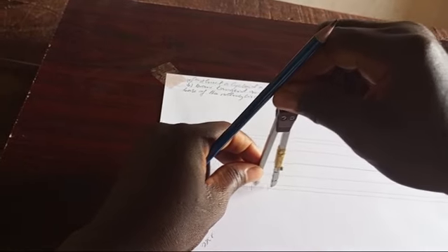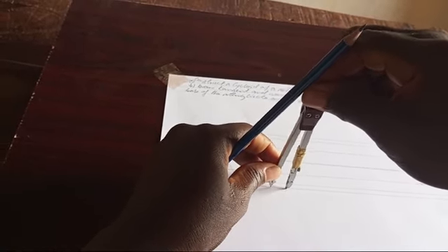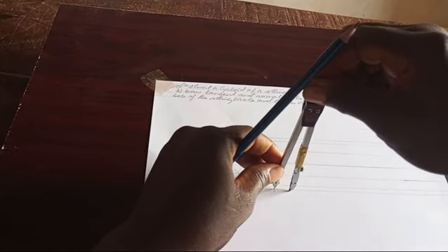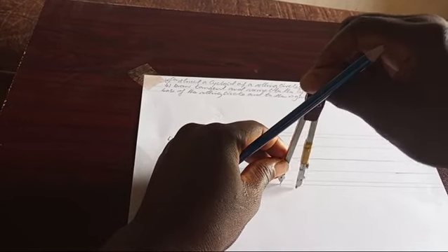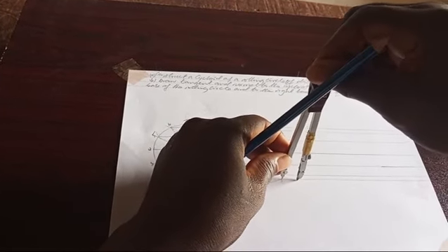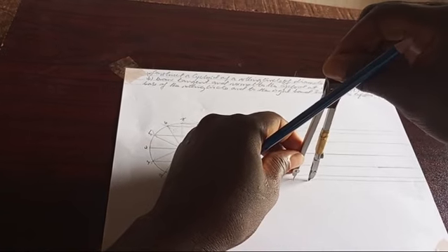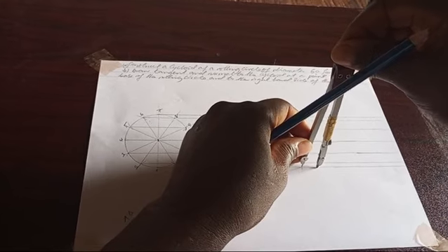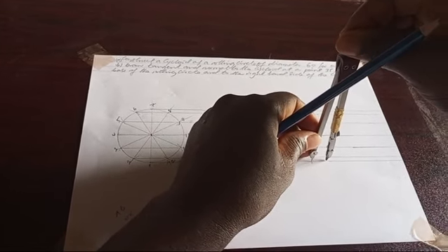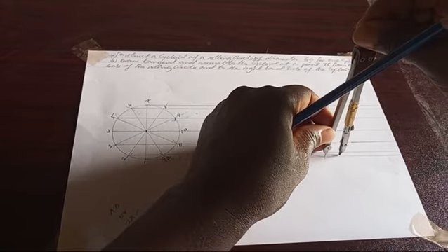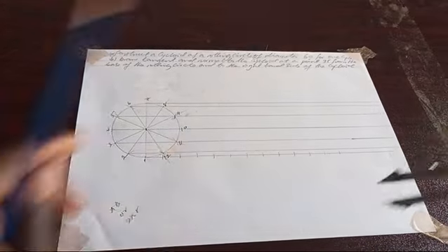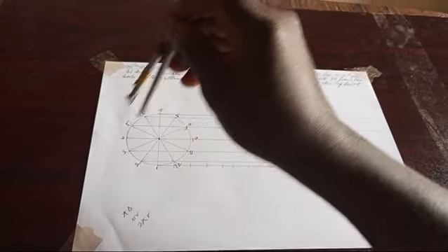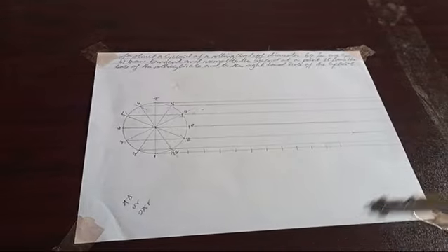1, 2, 3, 4, 5, 6, 7, 8, 9, 10, 11, and the last one 12. What I've done is that I've taken just one division, you can take either from 1 to 2 or 2 to 3 or 3 to 4, any of them. Just take one of them and mark it 12 times.